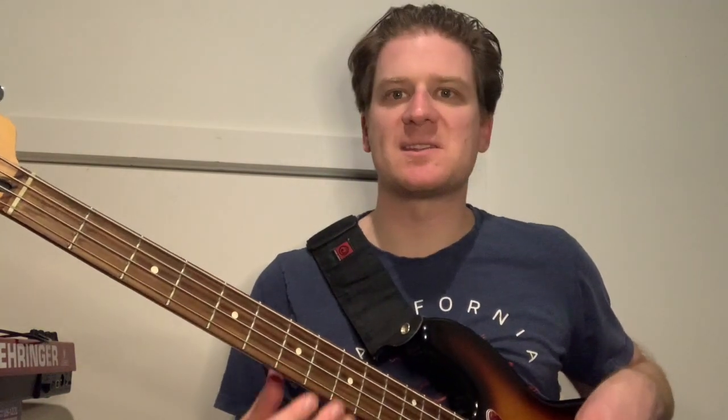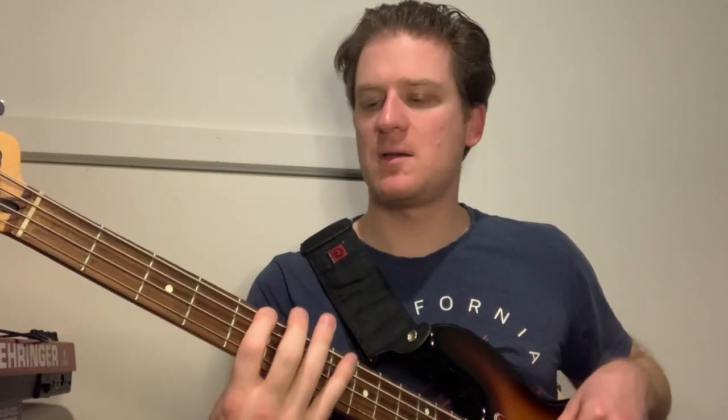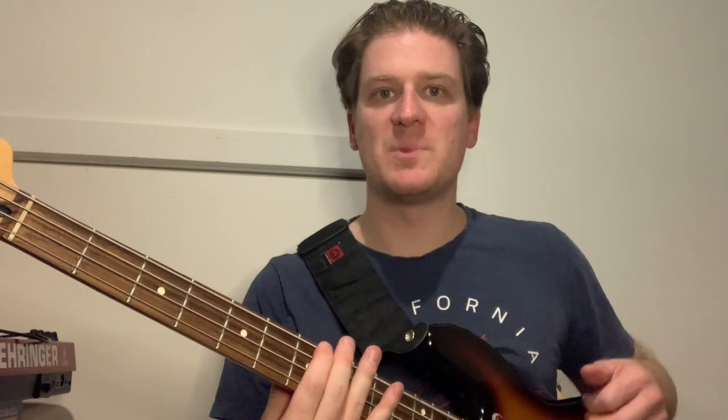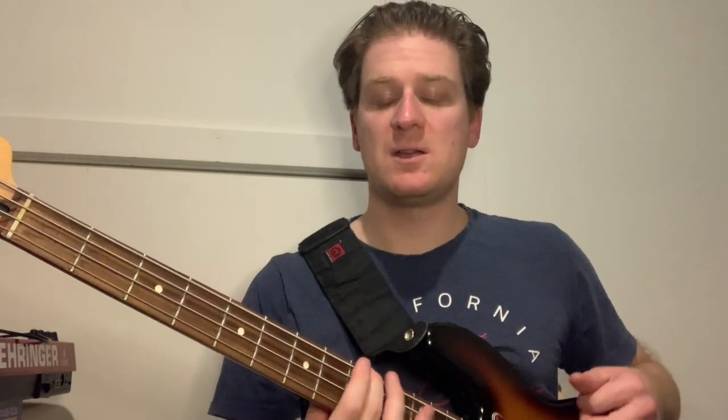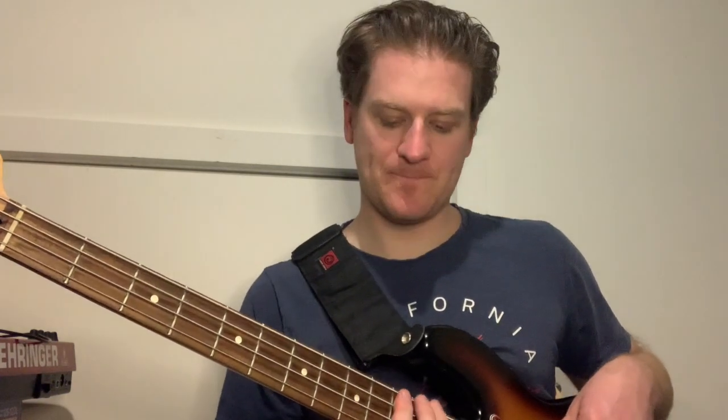Again, the process is the same. If we're playing E here on the top string, and I place my finger on the first fret, we play an F note. F sharp, G, G sharp, A, A sharp, B flat, B, C, C sharp, D flat, D, D sharp, E flat, and E.